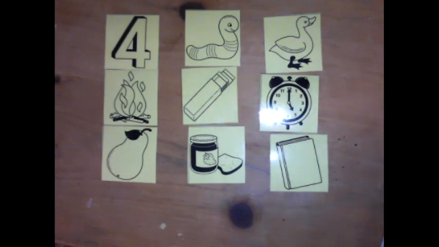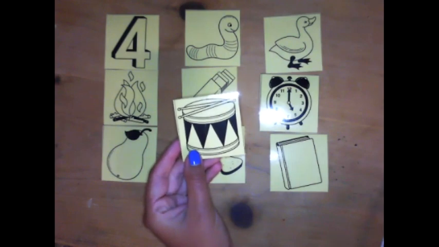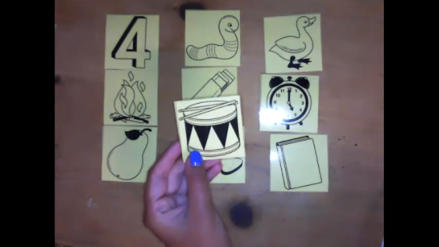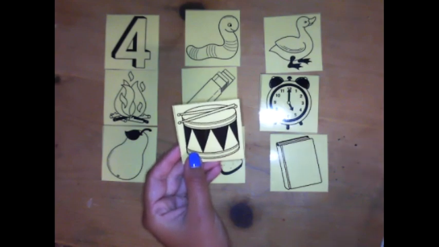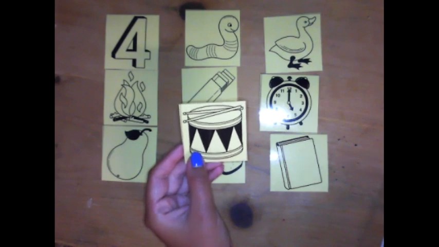Let's do 3 more. This is a drum. Can you say the word drum? What is the ending sound of the word drum? Yeah, I hear a at the end too.